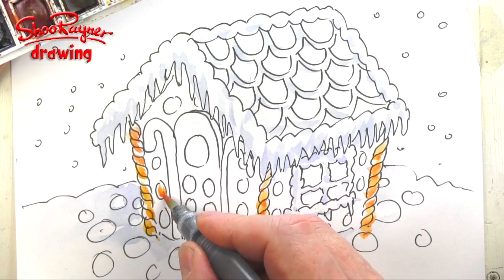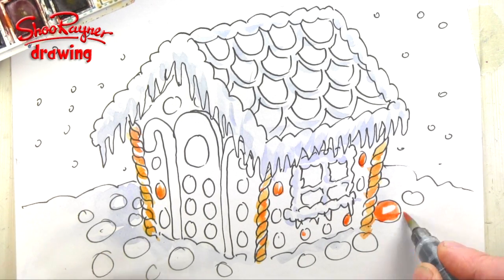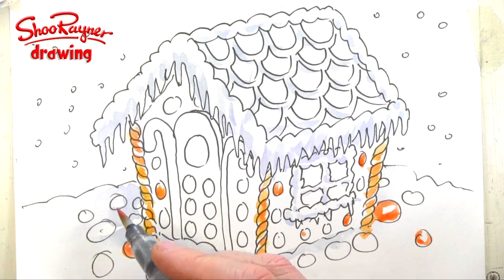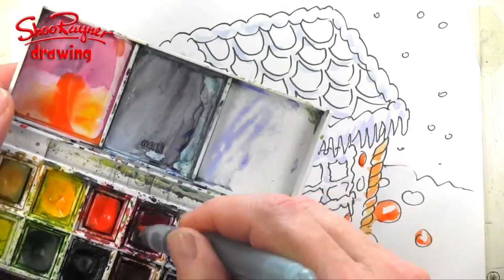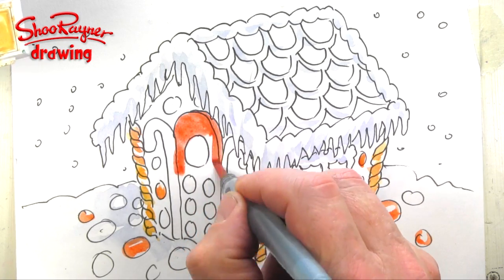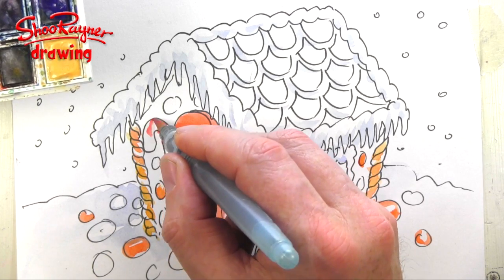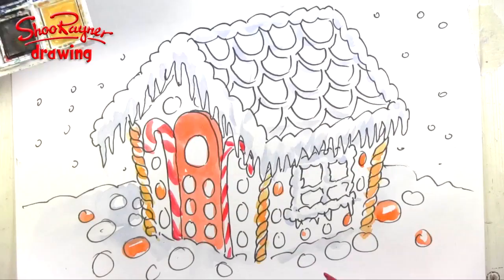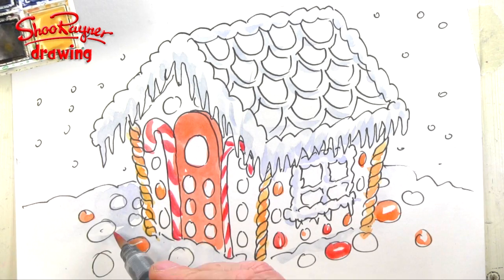And while I'm there, I can probably do some of these. Every other one or something I can turn into a piece of red candy, or sweets as I like to call them. And maybe I can just do something with the door as well, so I'm going to make that kind of like a red door. Candy cane here as well, which has to kind of go over the top like that. While I got a darker red, I can probably do a couple of these candy bits.